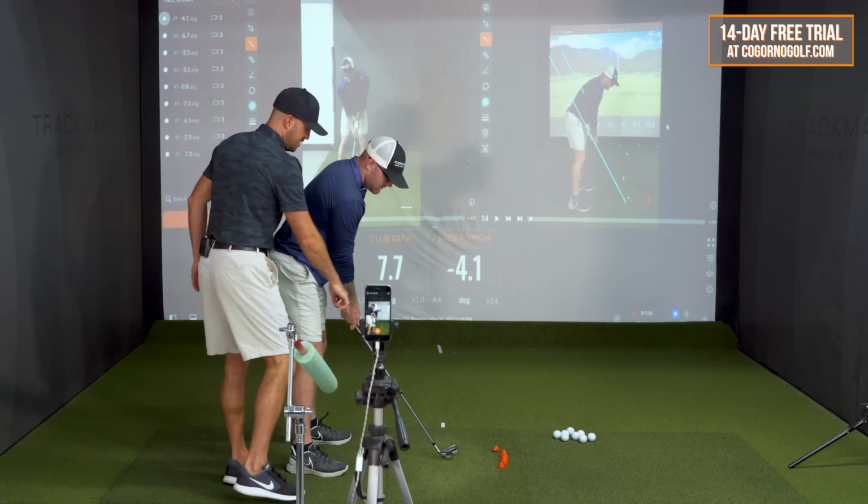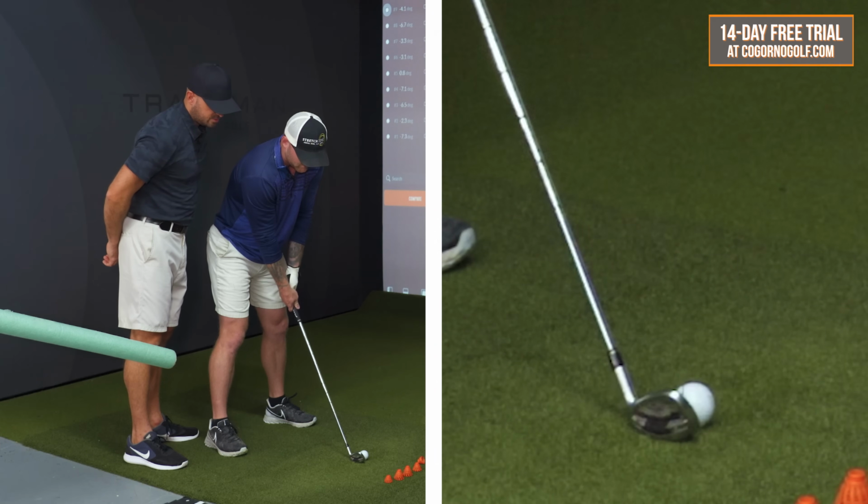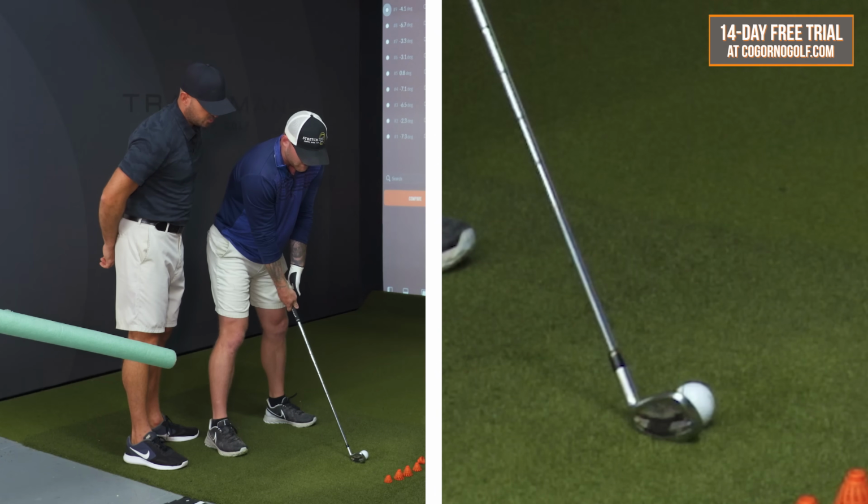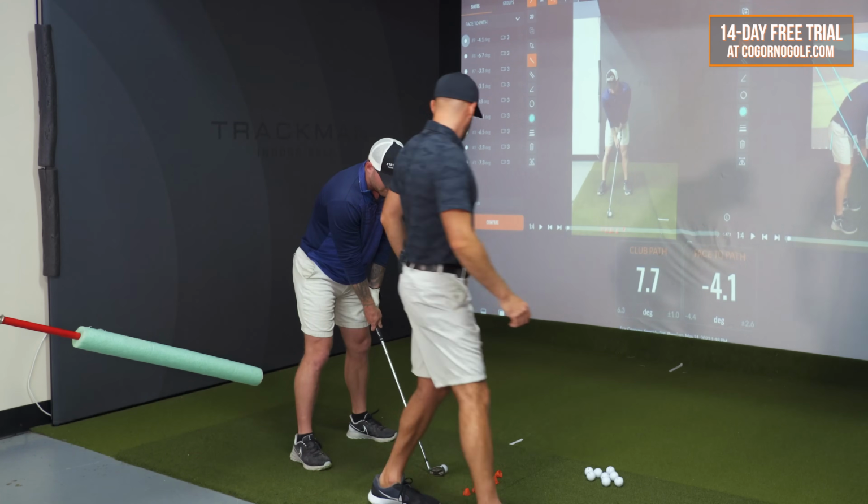Now, you look at your club at setup there. It's like right down the target line. Yeah, you see how the toe's in front of the heel? So that's like here. I've always held it here, so it needs to be more like square.